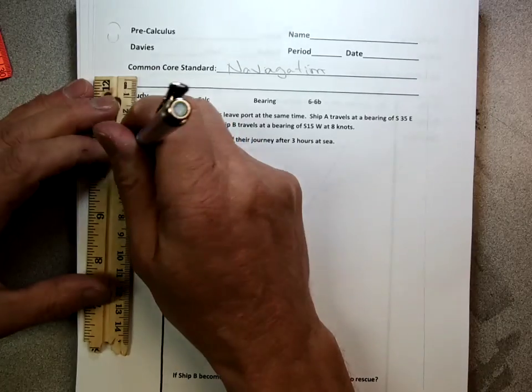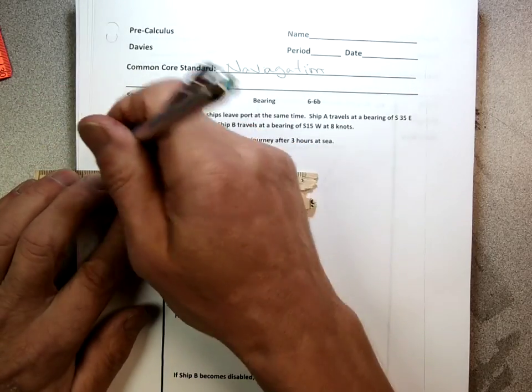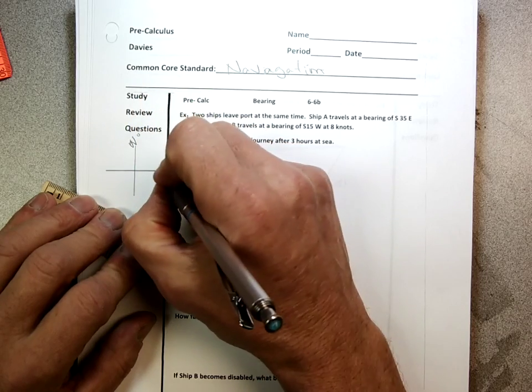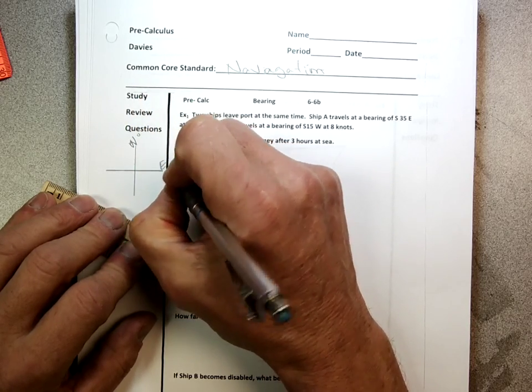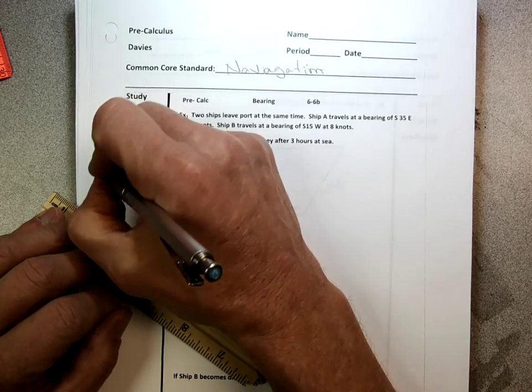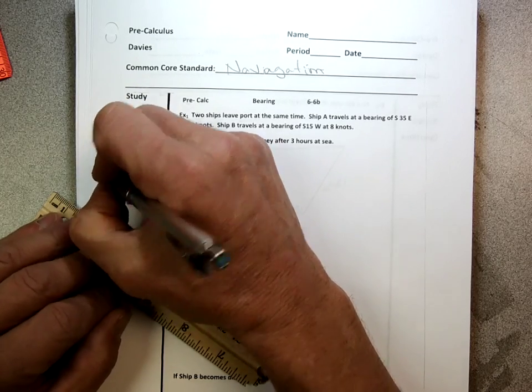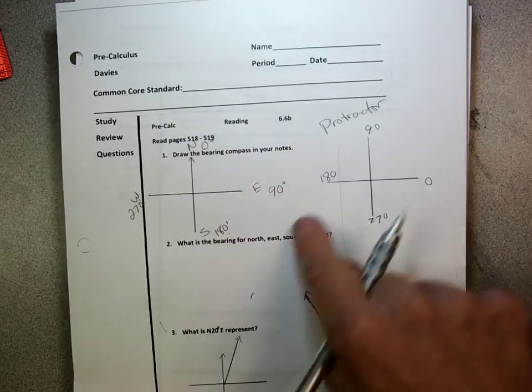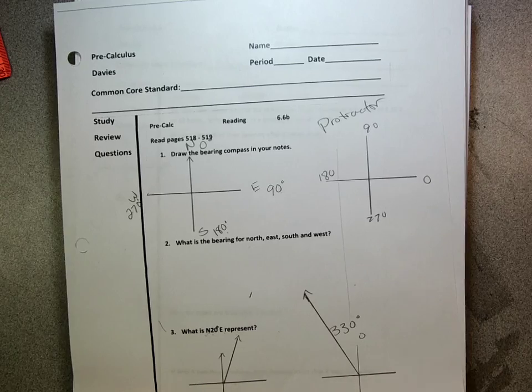the compass, I like to call it the compass rose, north is up here at 0 degrees, east at 90, south is 180, and west is at 270. We had that in our reading, a little nicer picture of it here, but we already talked about that. We're going to have to know that it's a little bit different than doing a protractor, okay?